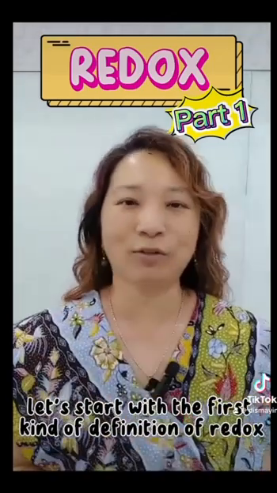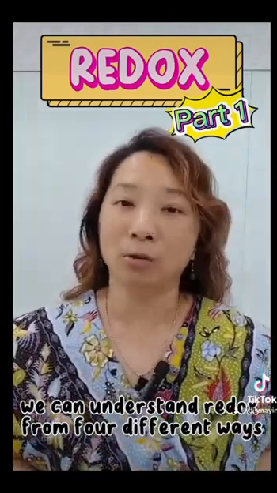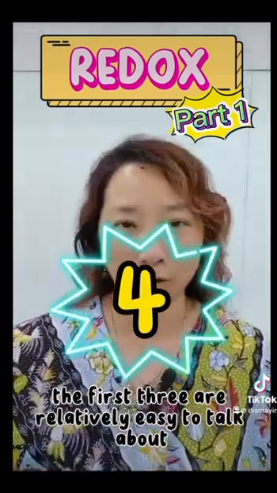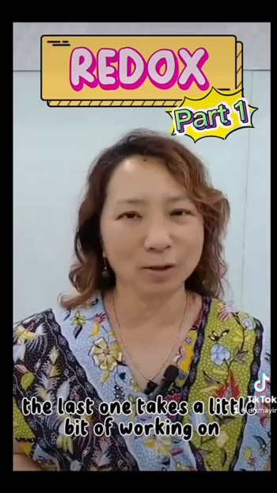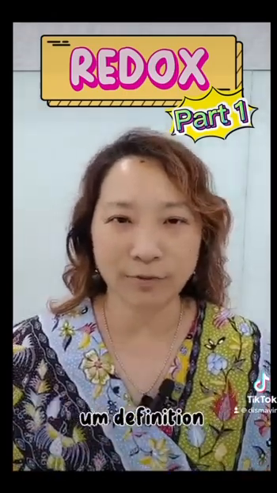So let's start with the first kind of definition of redox. We can understand redox from four different ways. The first three are relatively easy to talk about. The last one takes a little bit of working on. All right, so let's first talk about the first definition.